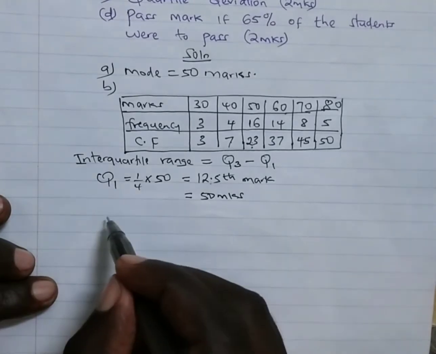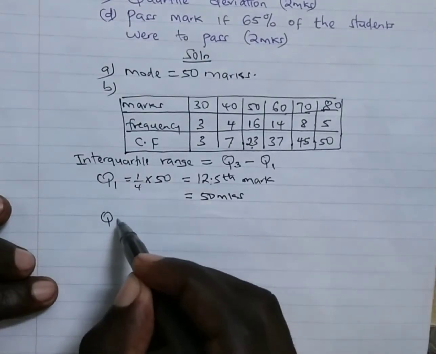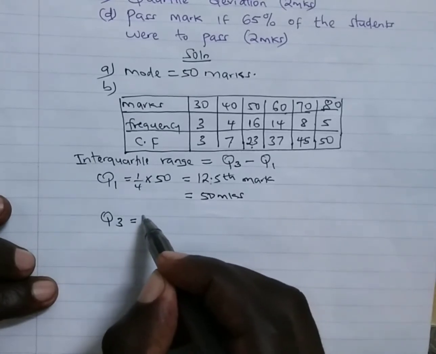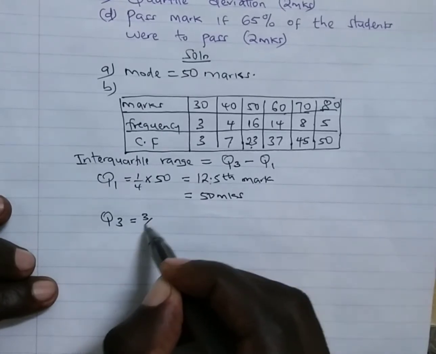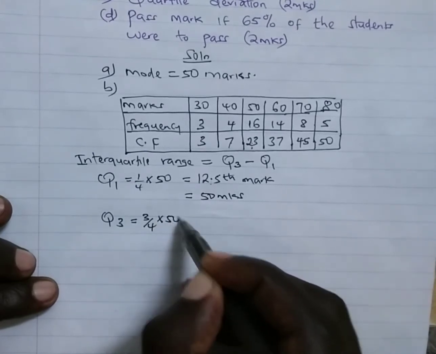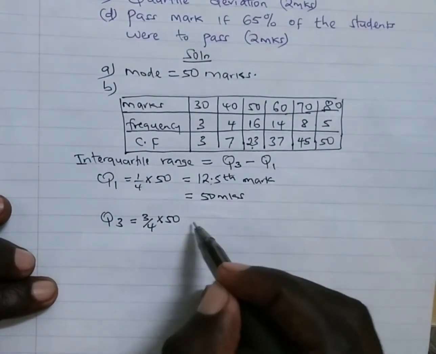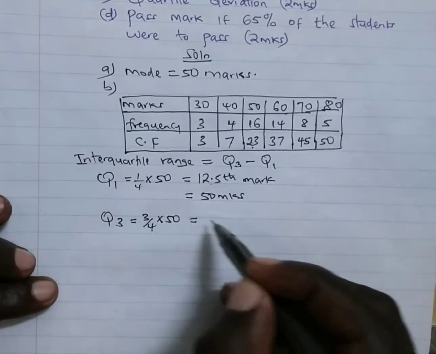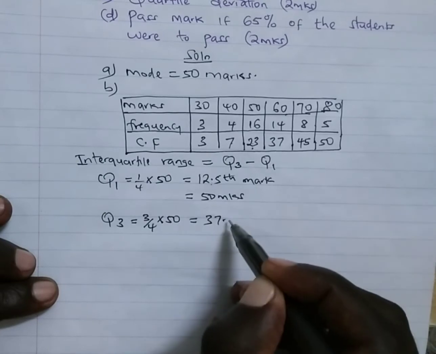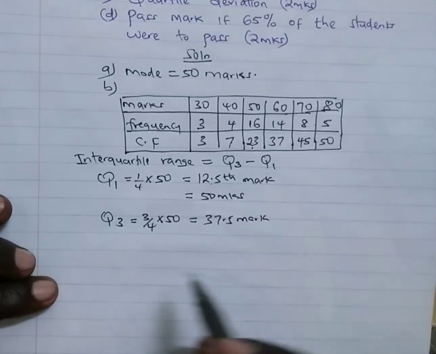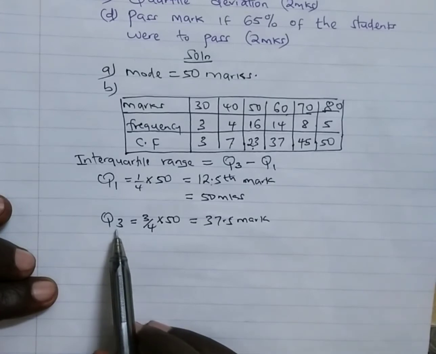Next we go to the upper quartile Q3. The upper quartile is usually 3/4 of the total frequency, and the total frequency is 50, and if you take 3/4 of 50, you get 37.5. This is where our upper quartile lies.